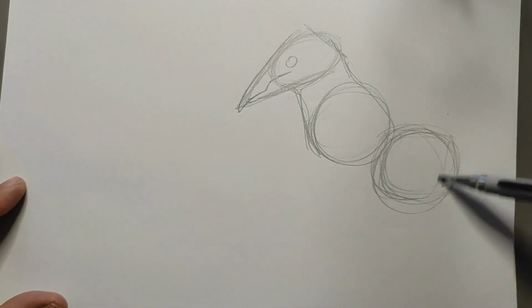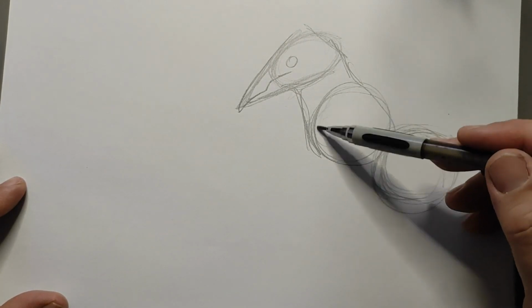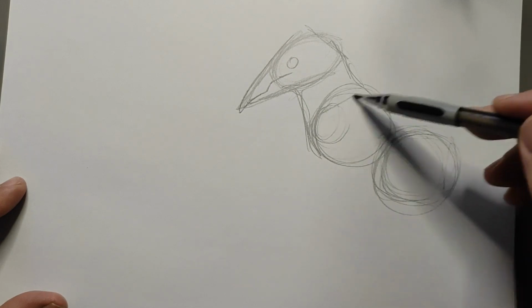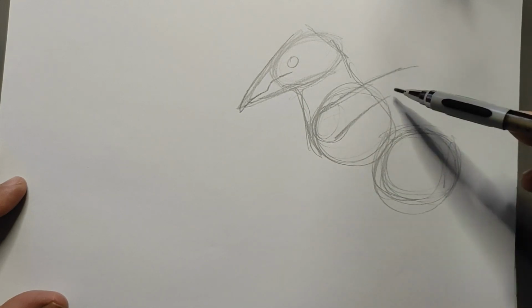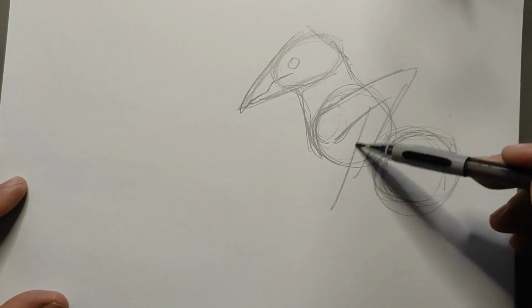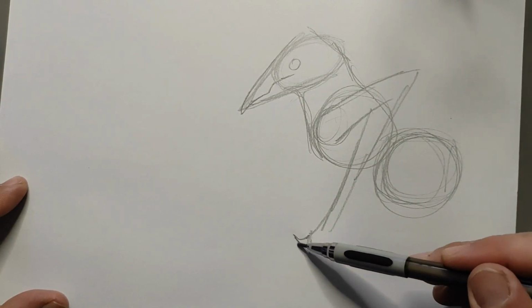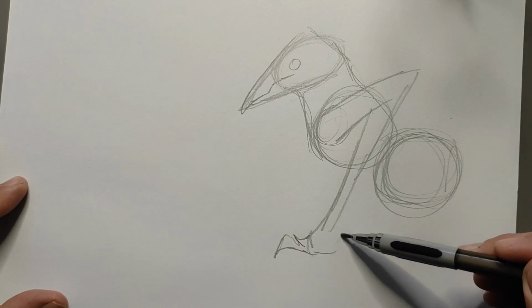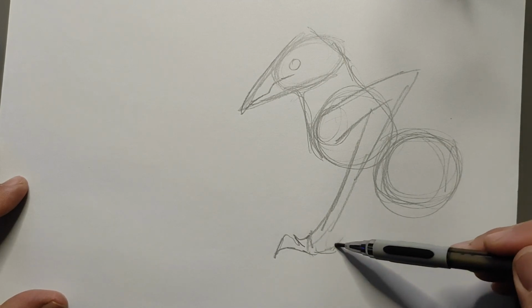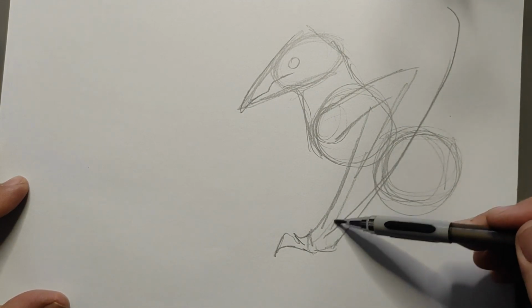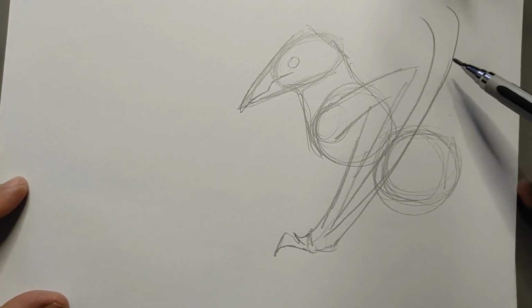And this one is going to have the arm going backwards and then down, very, very long. And I'm going to have some sort of a bat wing folded backwards.